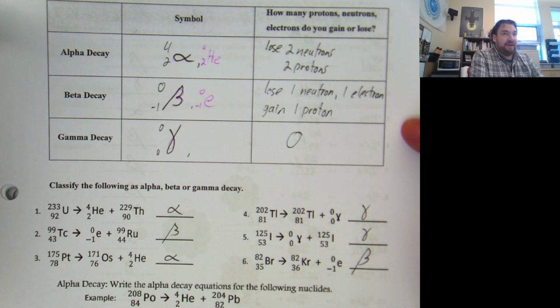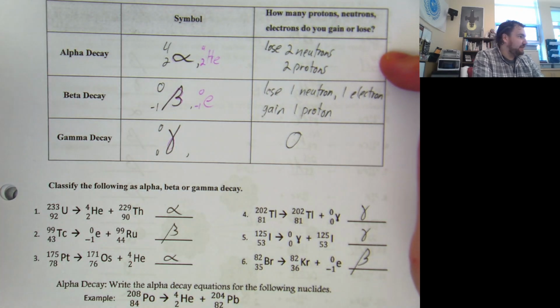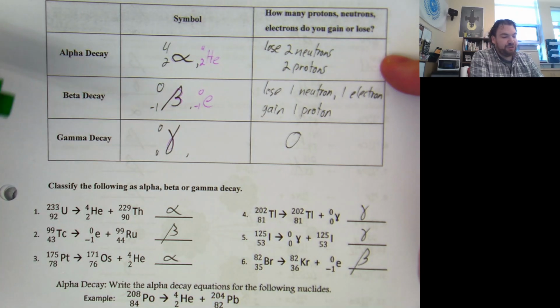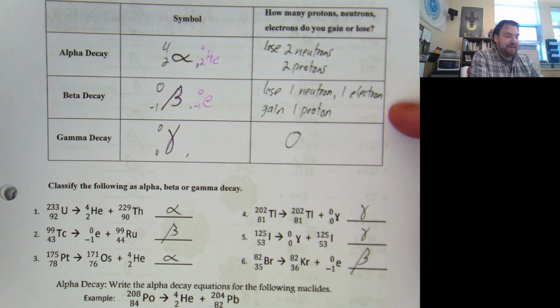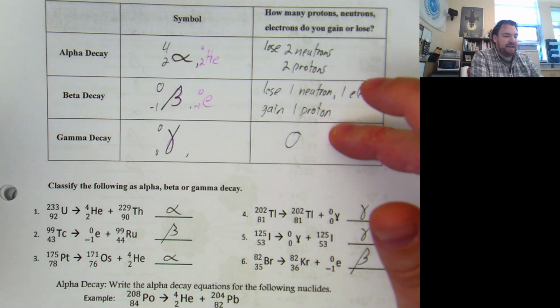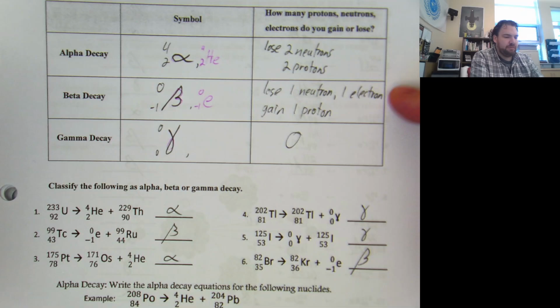Alpha, beta, gamma decay, there it is. In alpha decay, Malik, number it. You were away yesterday, you should be paying attention to this. Alpha decay, you lose 2 neutrons, lose 2 protons. Beta decay, you lose a neutron, gain a proton, and you also lose an electron. And then gamma decay, you lose nothing. It's just energy. Well, you don't lose any particles. It's just energy that goes for a ride.